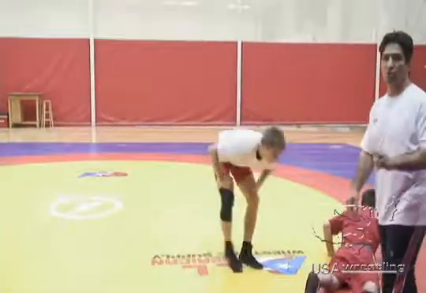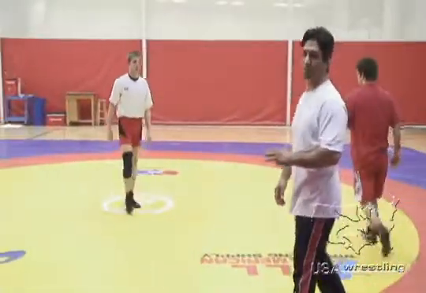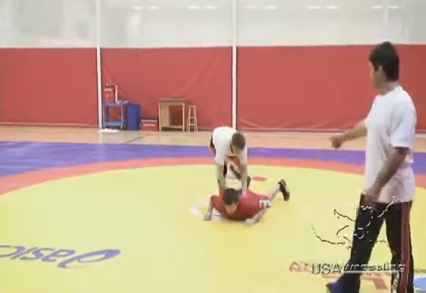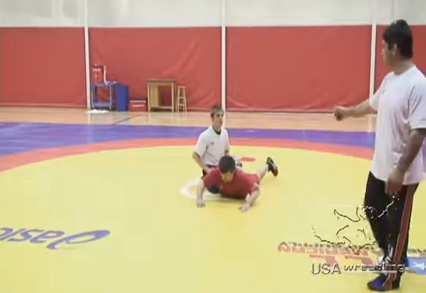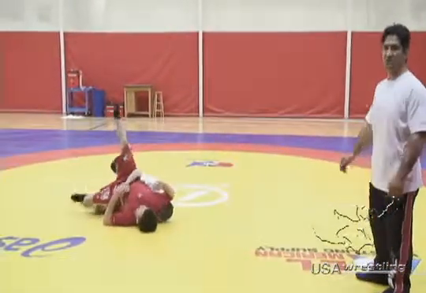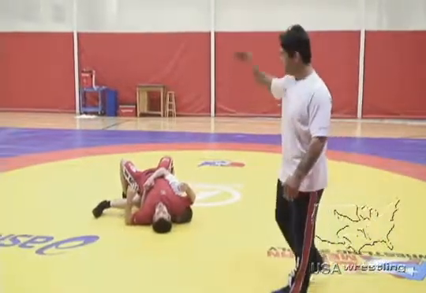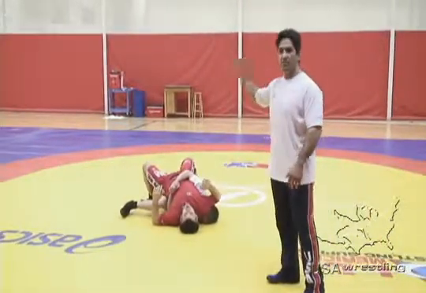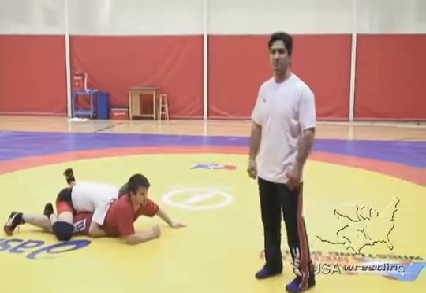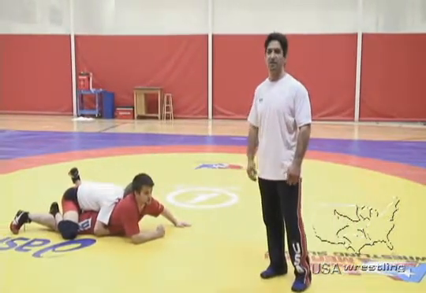A third way to score is once you've created an exposure, similar to folk style near fall, whether it's a 1-point or 2-point exposure, he holds them in the danger position for a 5 count. Then we have an additional 1-point near fall. Freestyle, this is both freestyle and Greco.